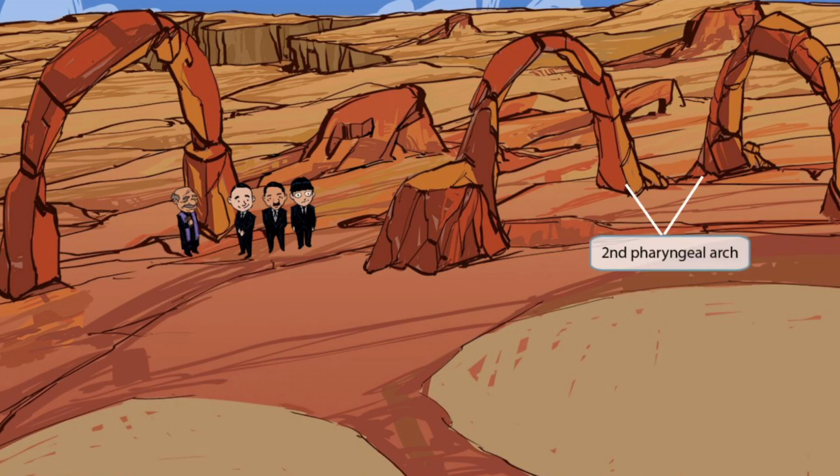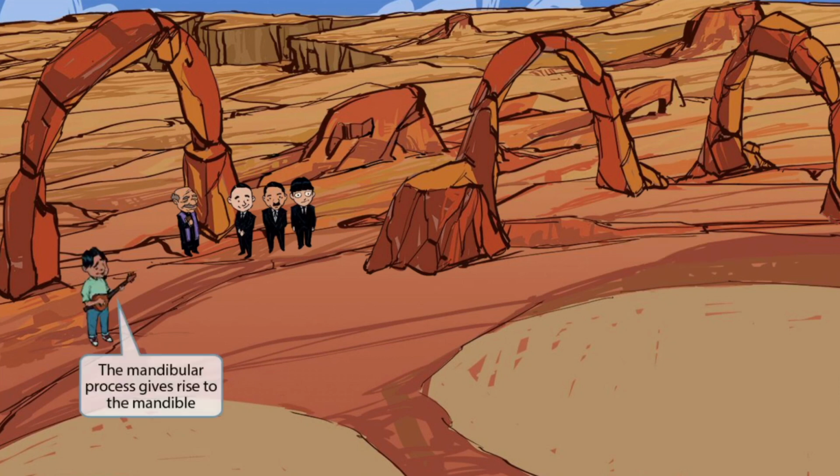On the right side of the image, we can see two arches right next to each other. So the information near these two arches will represent the second pharyngeal arch. All right, now let's discuss the first pharyngeal arch first. This is a wedding scene, so there has to be music, right? Notice that we've shown this band member guy off to the left of the groom playing his trusty mandolin. The word mandolin sounds like mandible, which is here to help you remember the mandibular process and mandible.